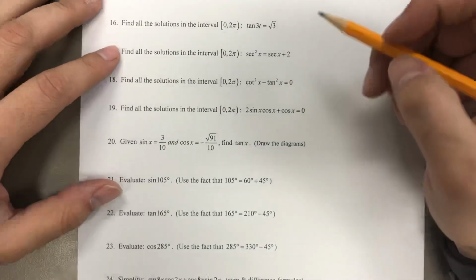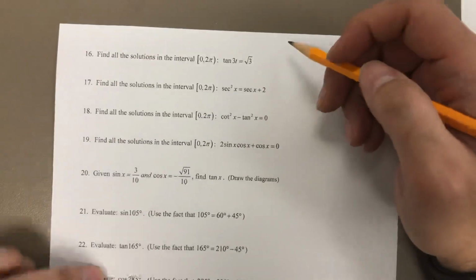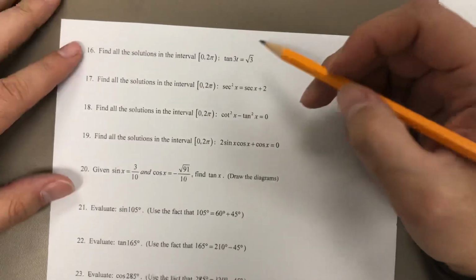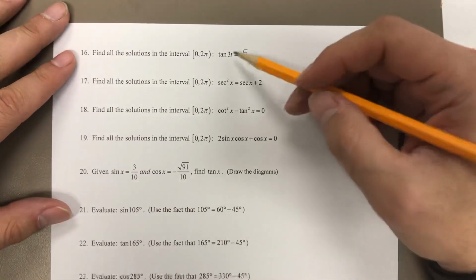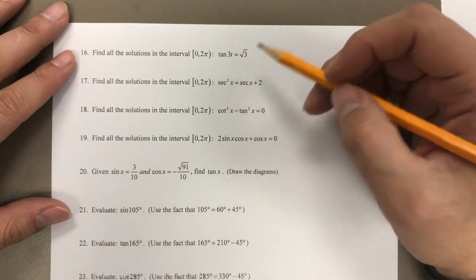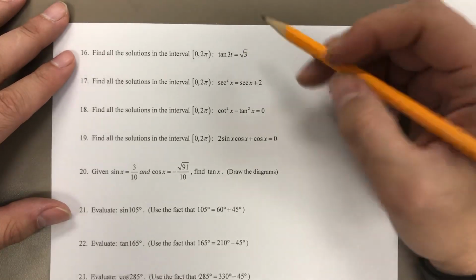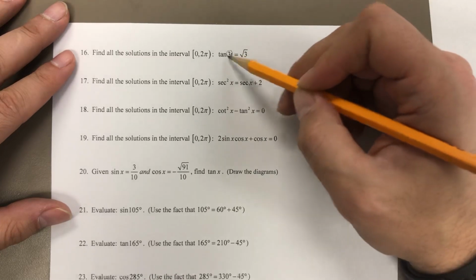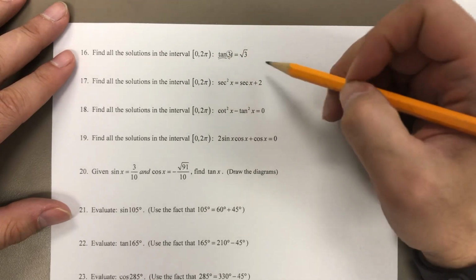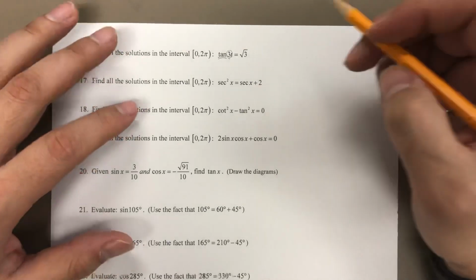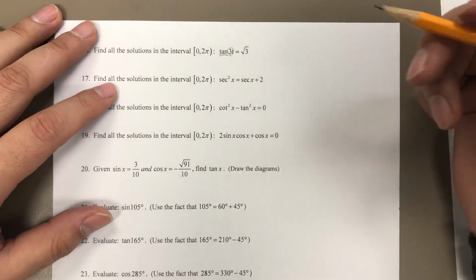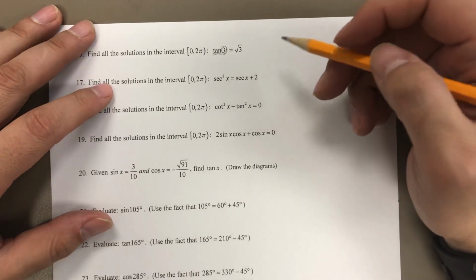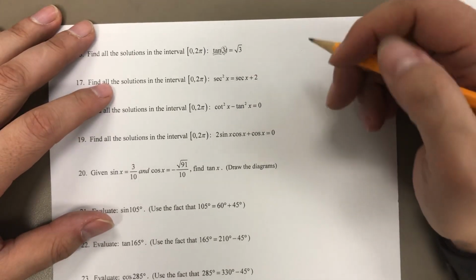The first one, number 16, says that we need to find all of the solutions over the interval of 0 to 2 pi for this expression. So we need to solve for t when you get t all by itself. You can already answer part of this because you need to find angles that give you a tangent that's the square root of 3. Look on your unit circle and find your tangents. What angles would give you a tangent that's the square root of 3?